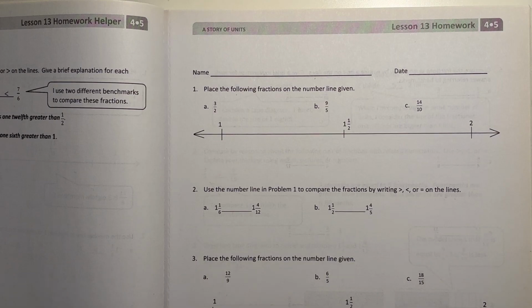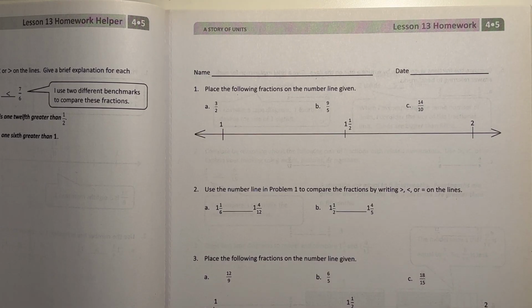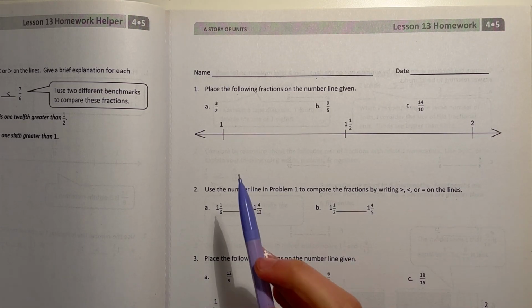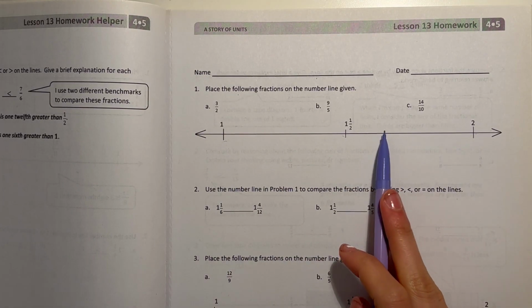Over here today, I'm doing the Eureka Math Grade 4 Module 5 Lesson 13 homework. So let's get started. Number 1, place the following fractions on the number line given. Alright, so the number line, we see it's split. So here it's 1, 1 and 1/2, and 2.